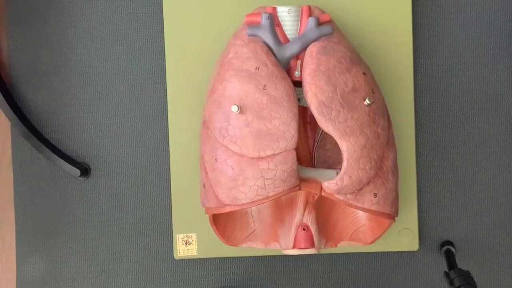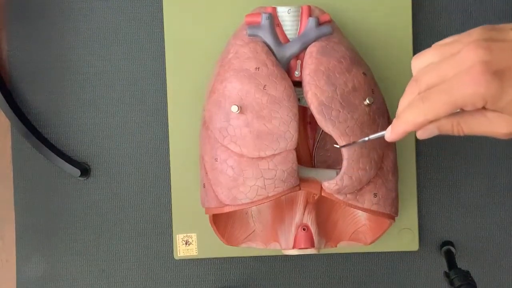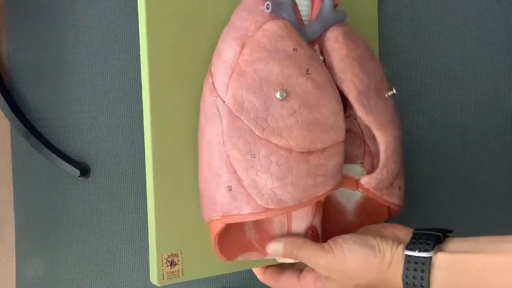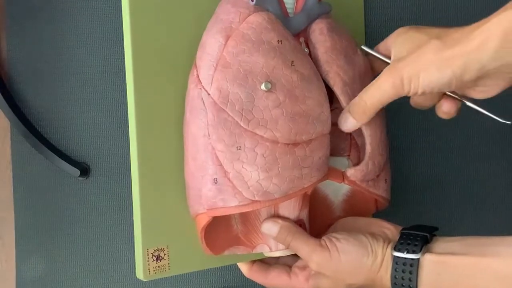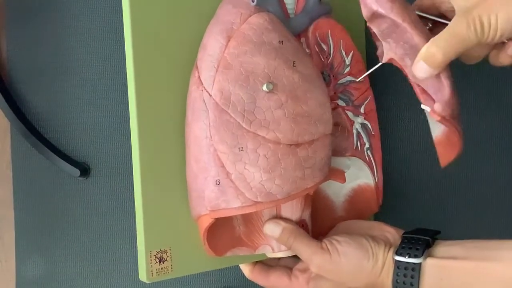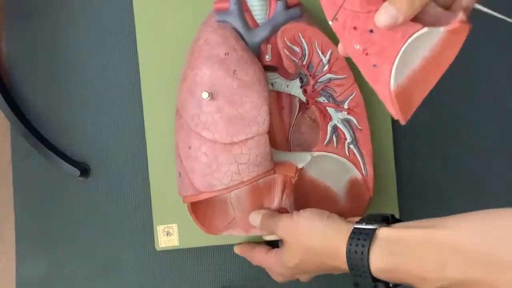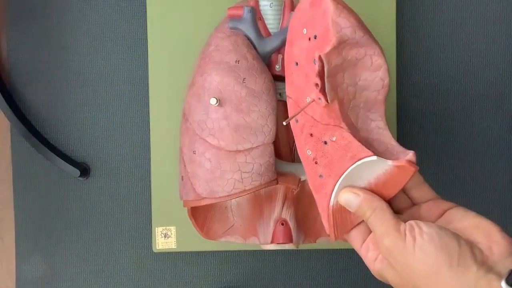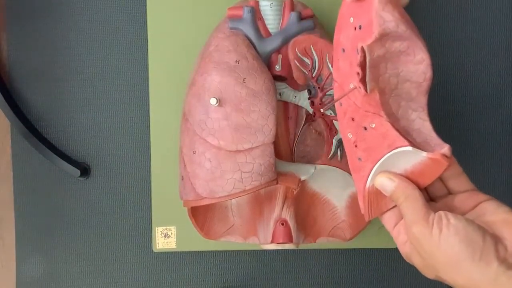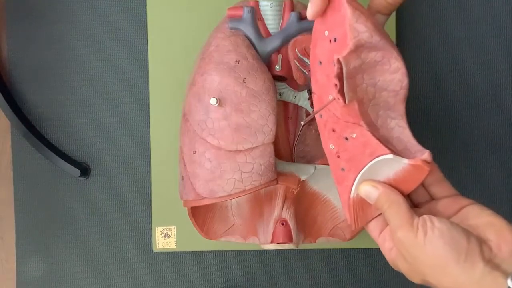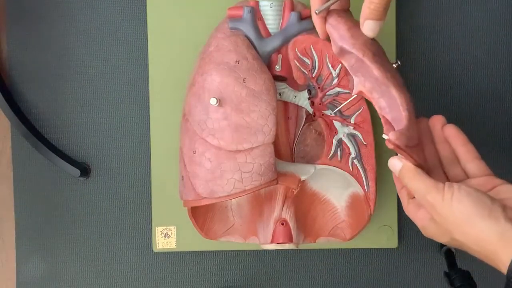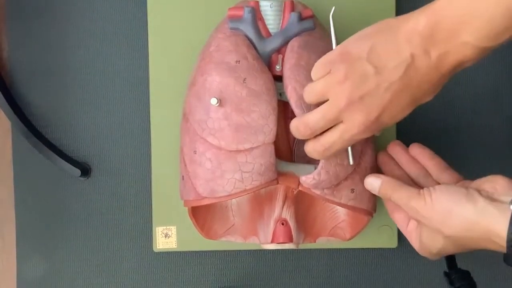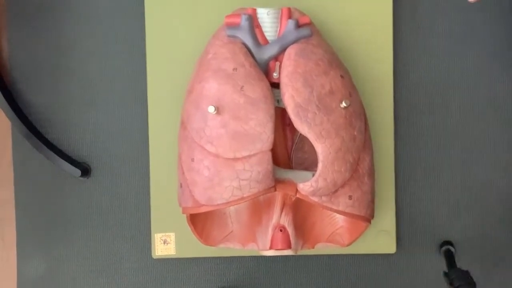The next structure to identify on the left lung is the cardiac notch, and that's what we're seeing partially here. In order to see the cardiac notch well, I'm going to tip the model a bit, and we see that cardiac notch here on the internal component of the left lung. This is the part of the left lung that the heart is directed toward and rests up against, and to accommodate the heart, the lung has the cardiac notch.